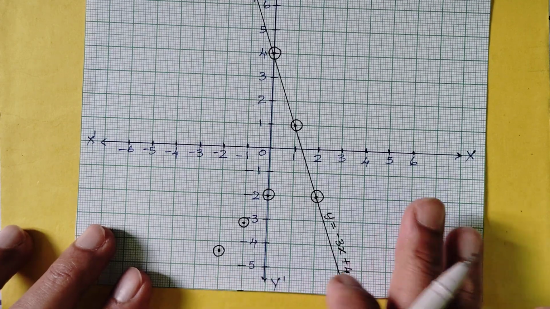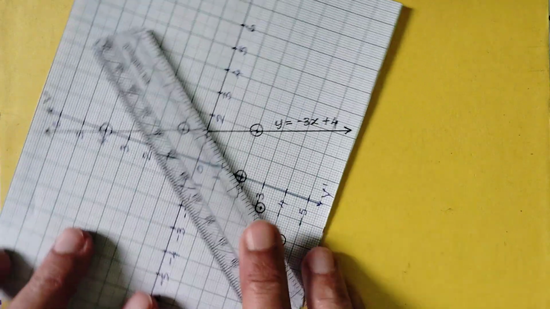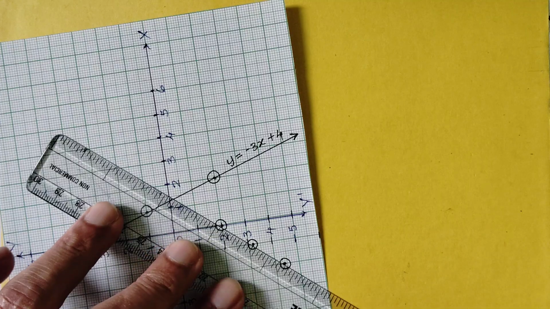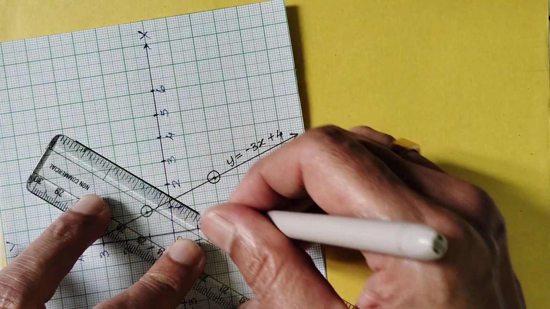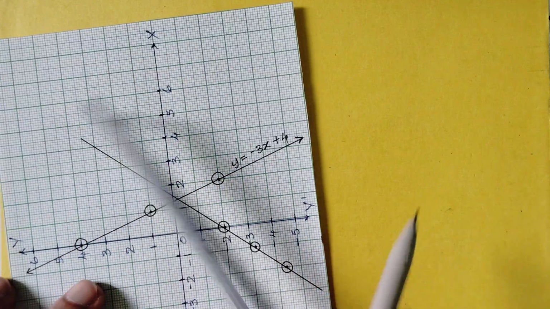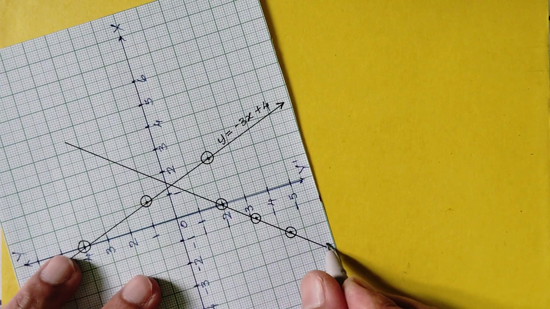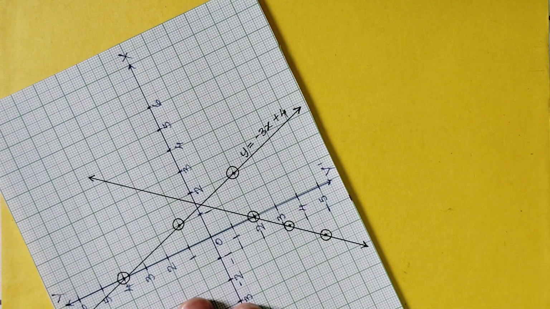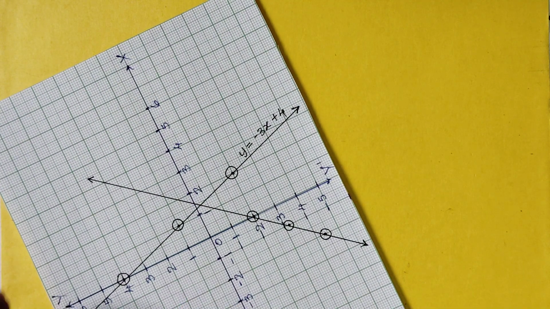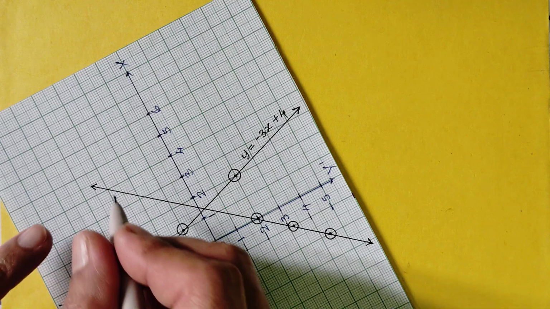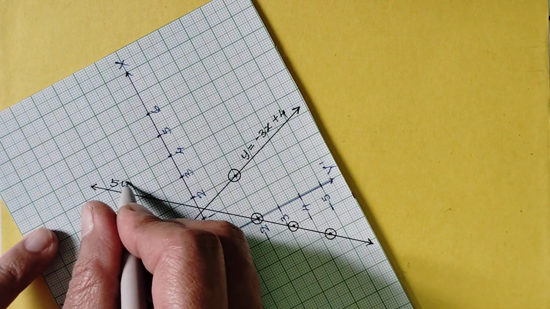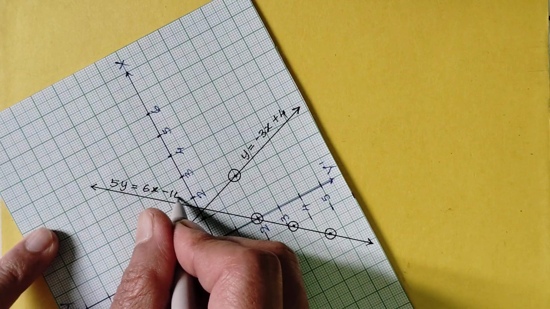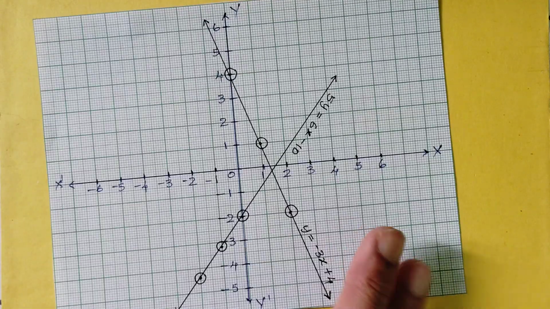That point. So when you join these three, we'll get the graph. So this is that graph. I can write on this 5y equal to 6x minus 10. So we have plotted the graphs.